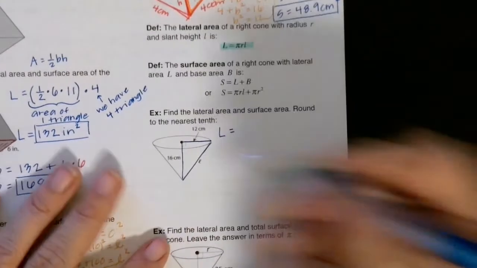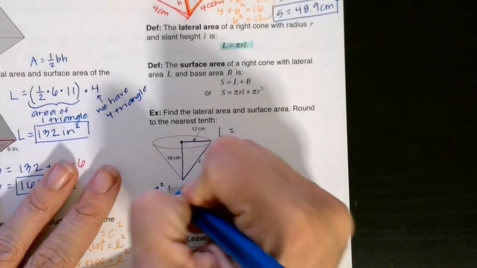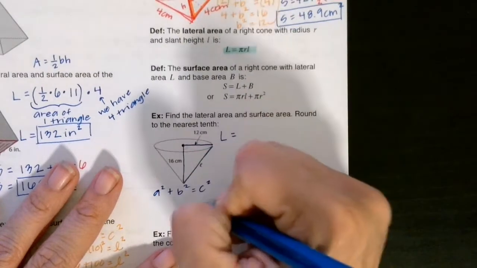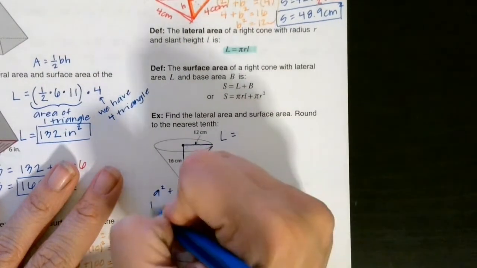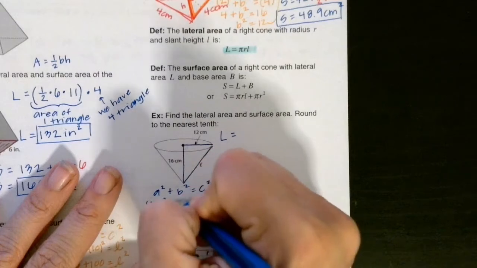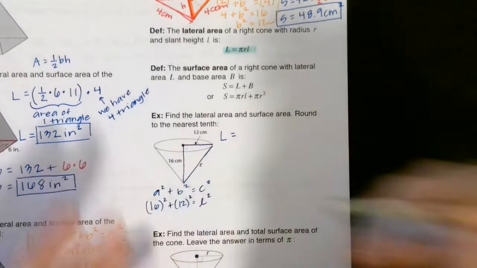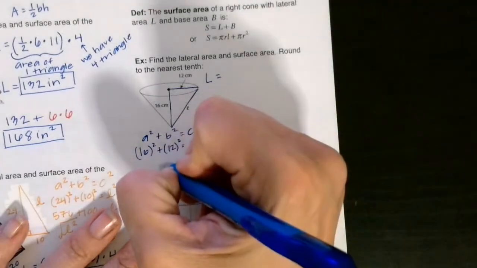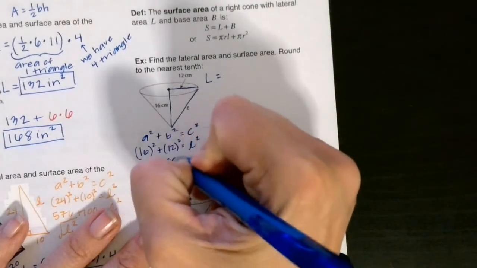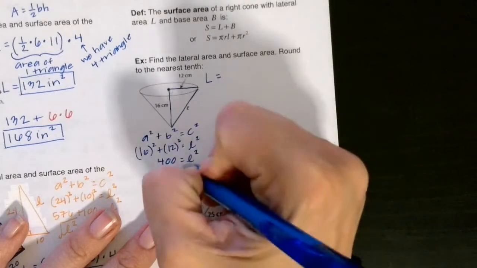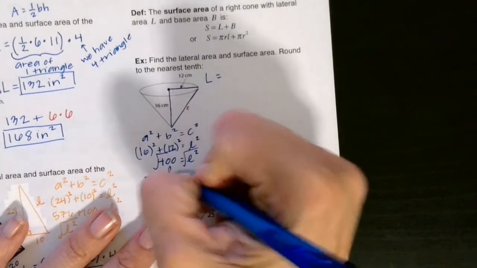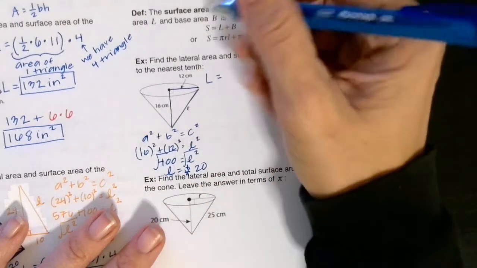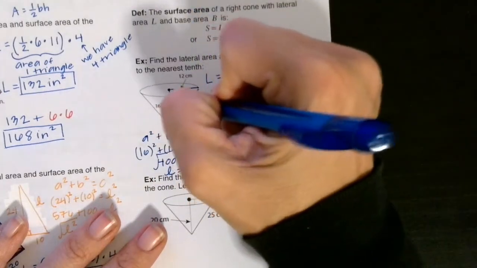And so we know that when you do a squared plus b squared equals c squared, and then this guy is your c squared, that you can find the other one. So you end up getting that this left side is 400. So when I square root and square root, I get L equals plus or minus 20, and that doesn't make sense for it to be negative, so this right here is 20.